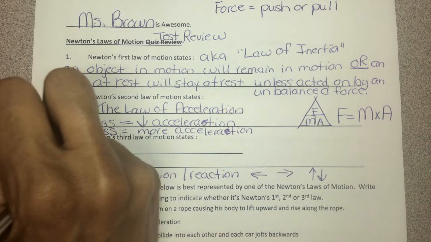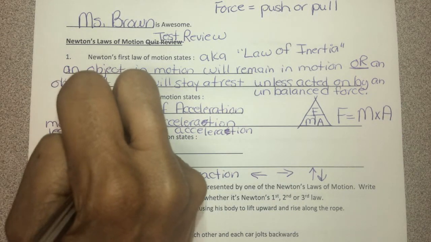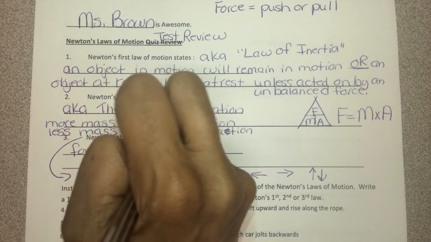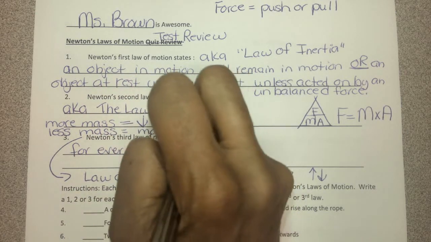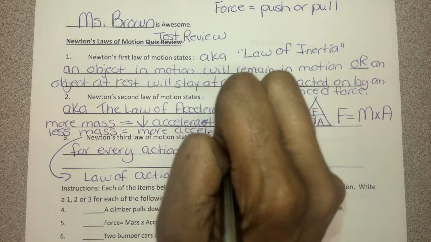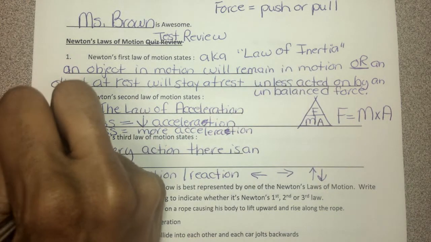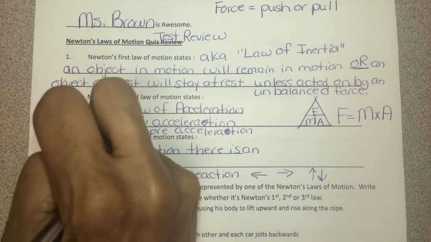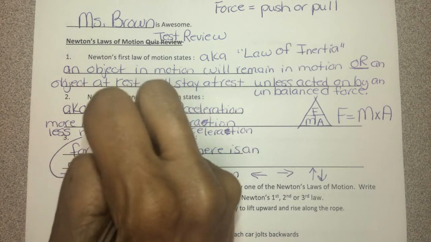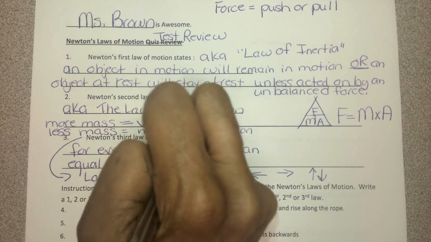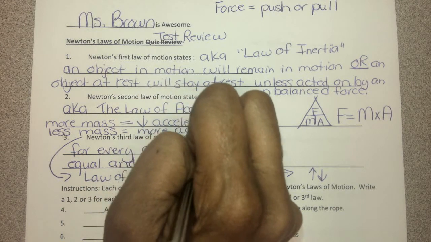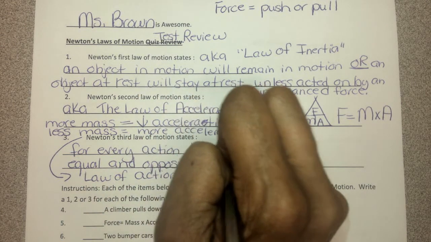This law states for every action, there is an equal and opposite reaction.